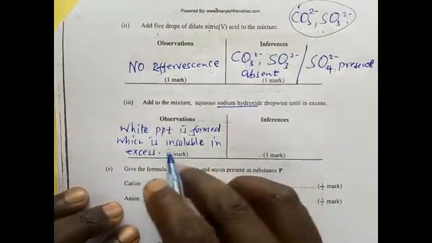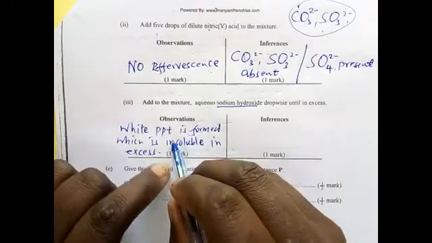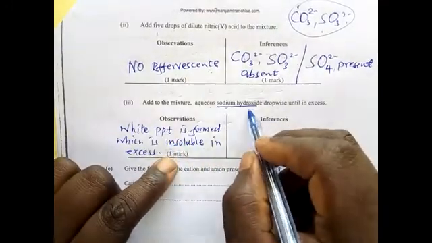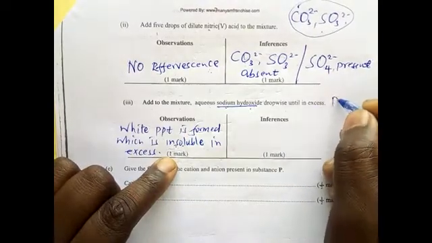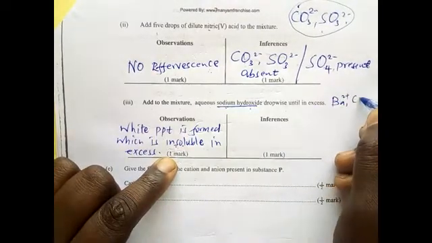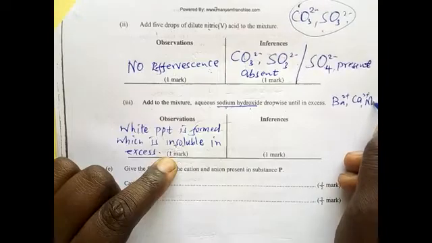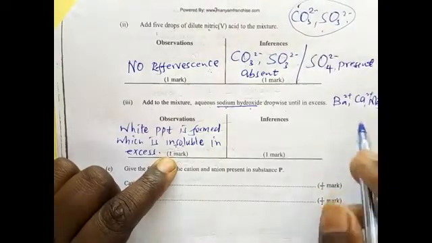So that tells you, when adding sodium hydroxide, a white precipitate is formed insoluble, then we know for sure that the barium 2 positive, calcium 2 positive and magnesium 2 positive are there.